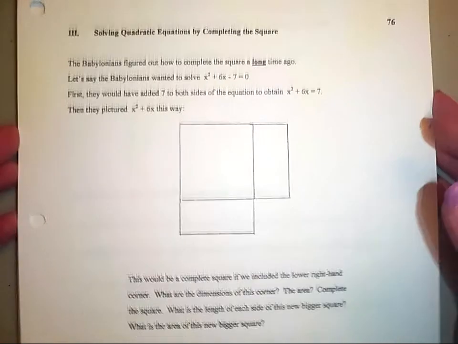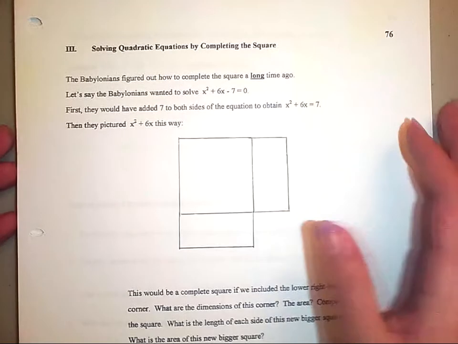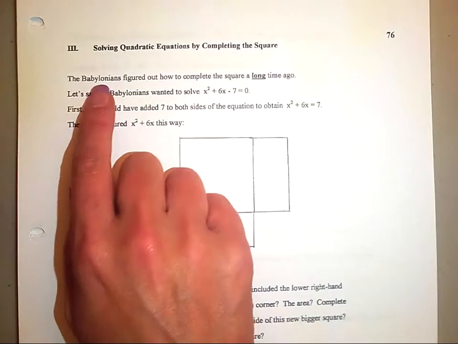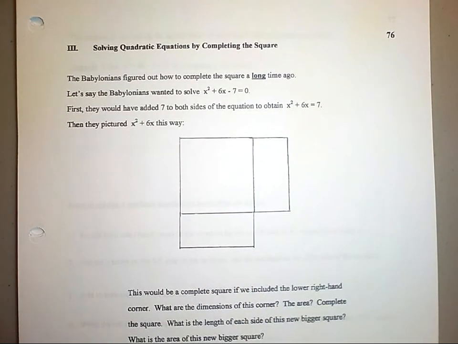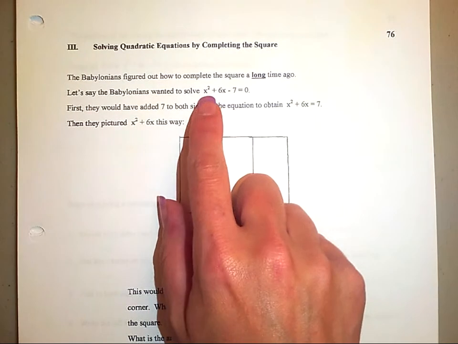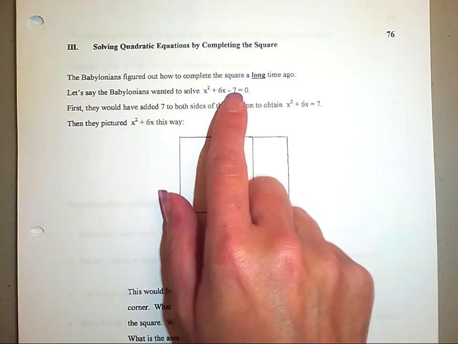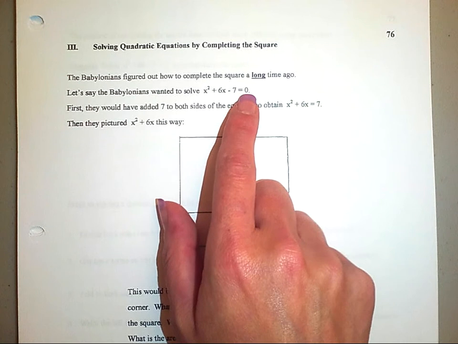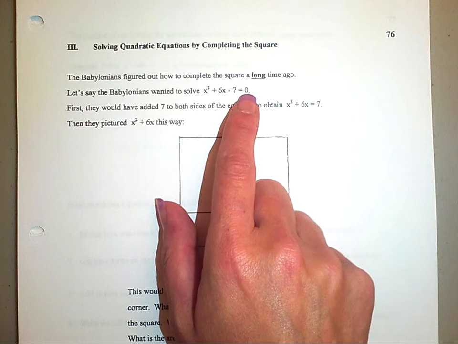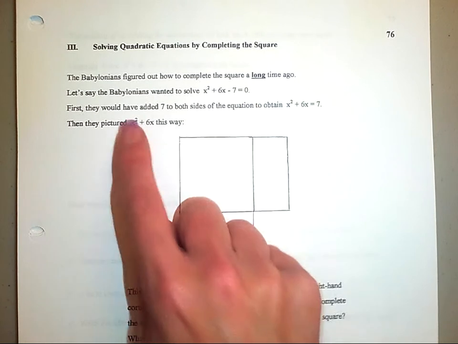Alright, so let me explain to you about completing the square. The Babylonians had been working on mathematics for a very long time, and they knew how to complete the square a long time ago. Let's say they were faced with this question: x squared plus 6x plus 7 equals 0. They didn't think about it in terms of factoring. They thought about it in terms of geometry. So first, they would add 7 to both sides to get this.